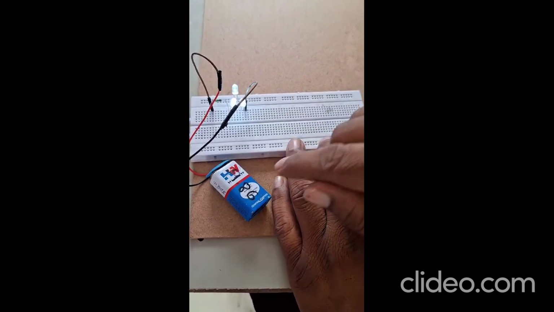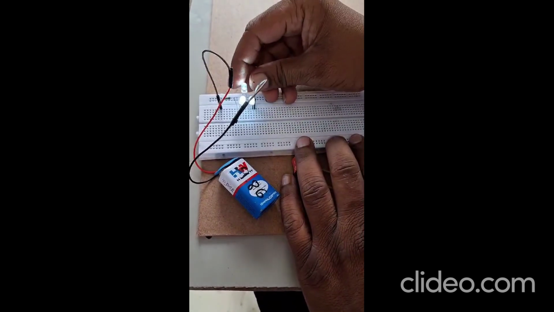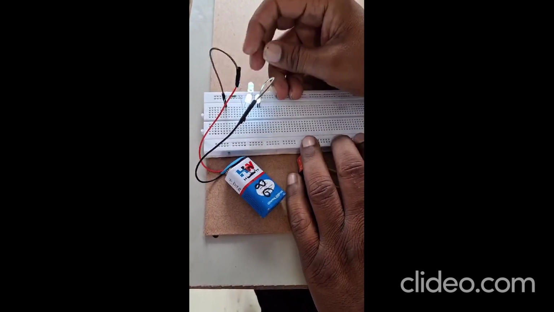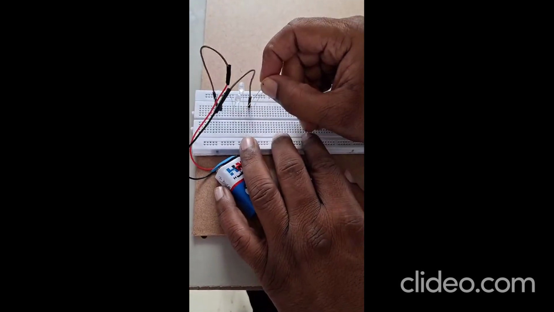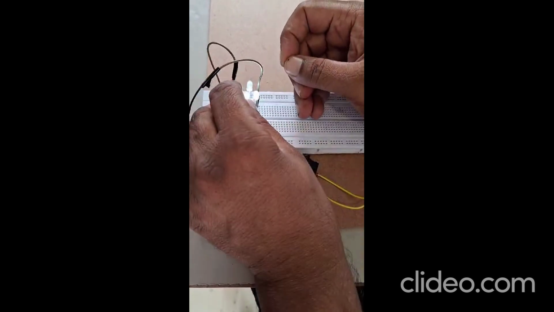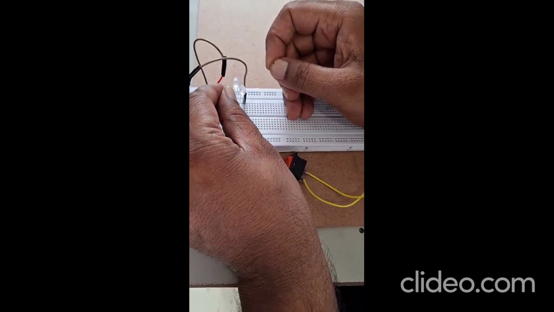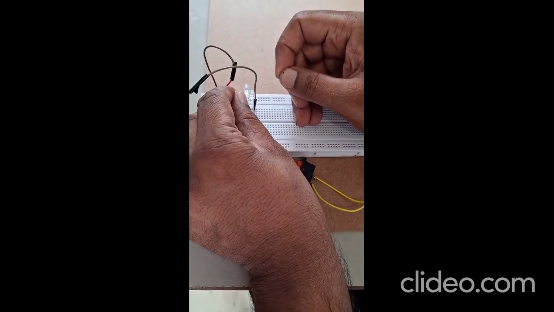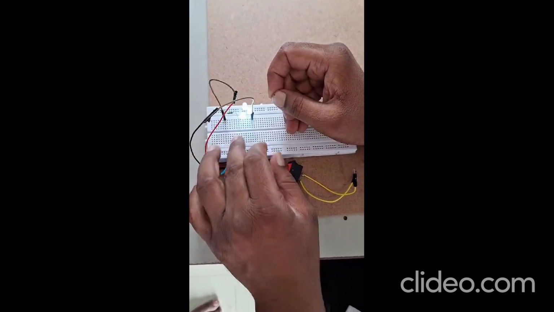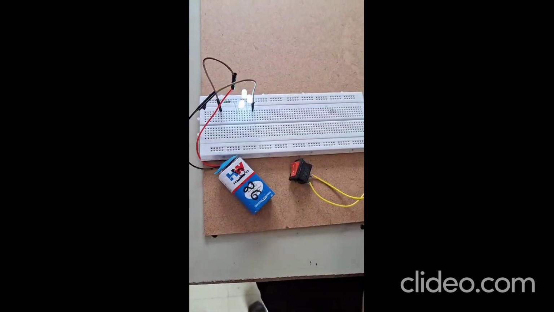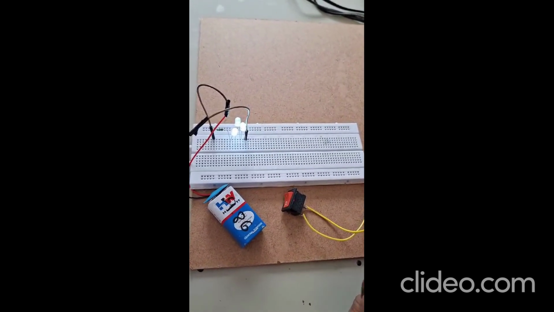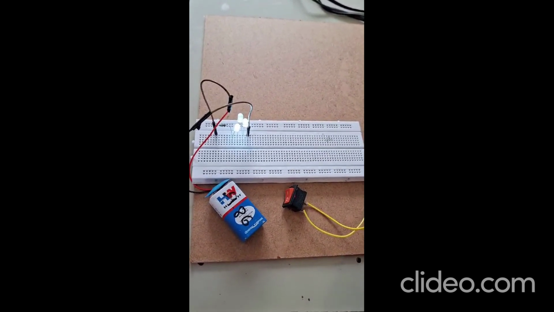In series connection, what happens? It follows the current. If any one path is missing, if any one LED gets damaged, the remaining LEDs will not work. See here, if the last one gets damaged, it will not work, or if the first one gets damaged, all will not work. So this is about series connections. If any of the connections are missing in series, the circuit gets open circuited. In that case, LEDs will not glow, current will not flow. This is about series connection.